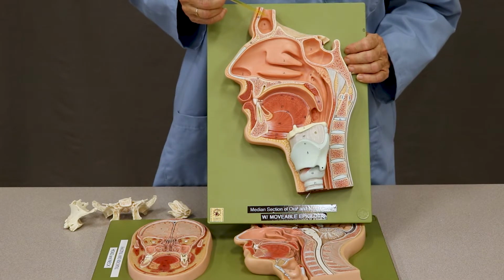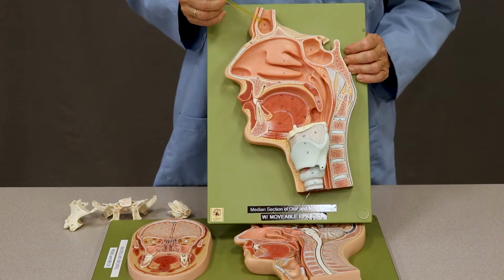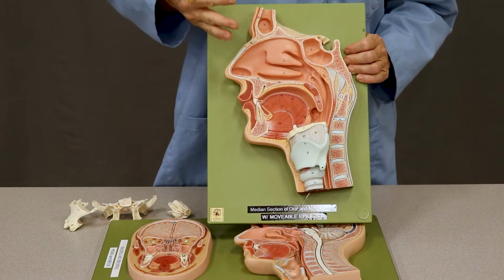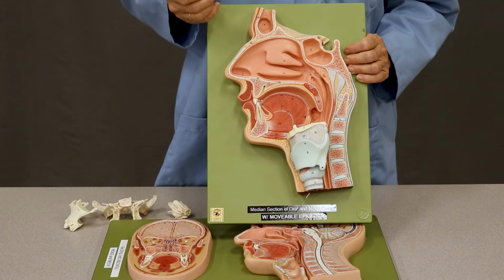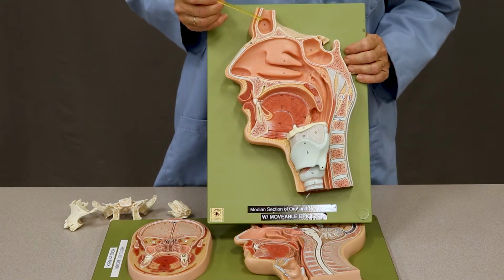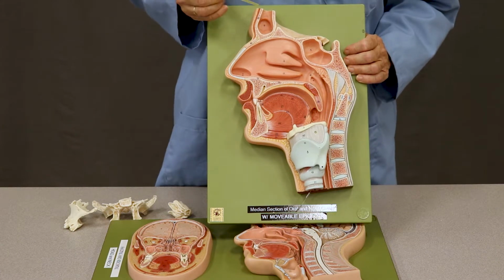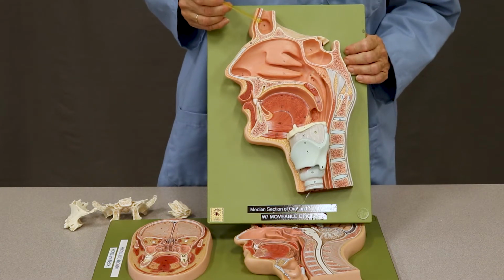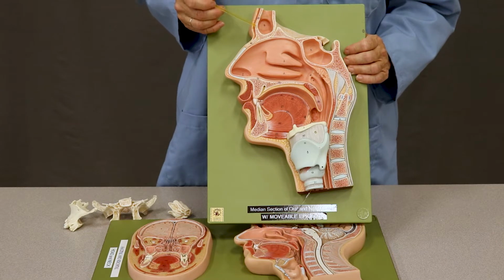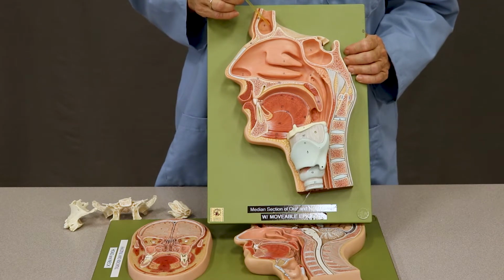Sinuses are mucous membrane-lined cavities in the bones. They serve to lighten the bones. They serve to humidify the air as it passes through our nasal cavity. And they give a certain resonance to our tone of voice. So this is named after the bone that it's in. This is the frontal bone, therefore this is the frontal sinus.